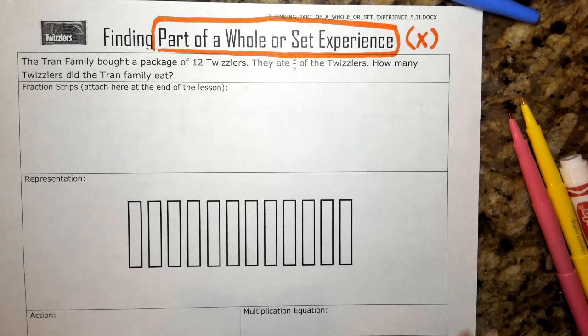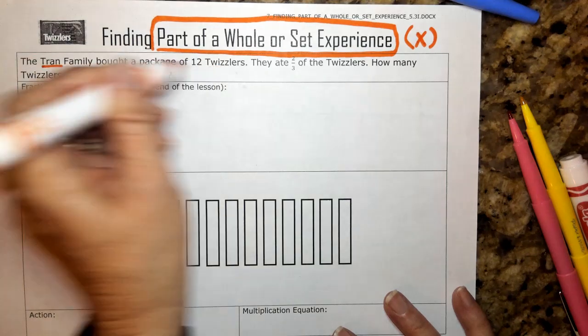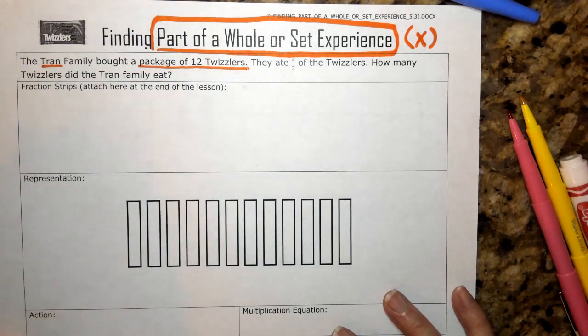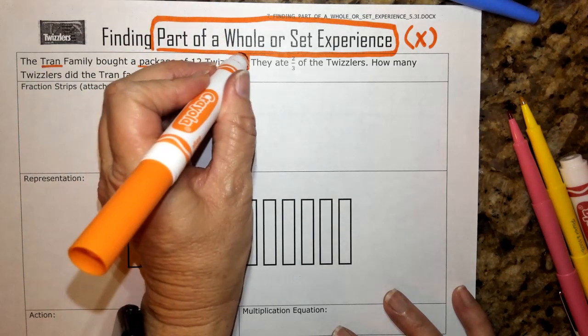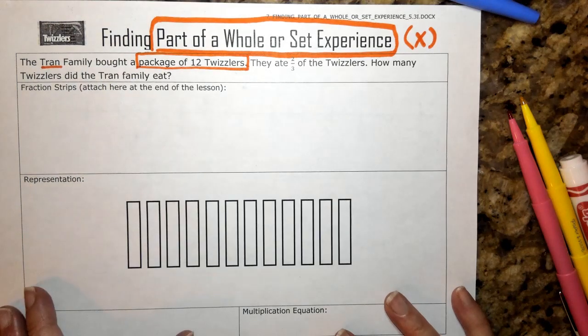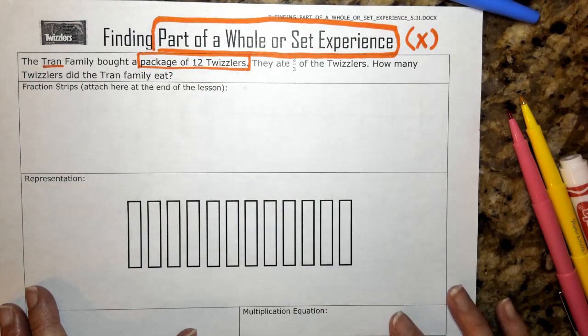So the first thing I want to think about is who's in the problem and what do they have? Well, we know we have the Tran family and they have a package of 12 Twizzlers. So I'm going to box that in. They have a package of 12 Twizzlers. They ate 2/3 of the Twizzlers.